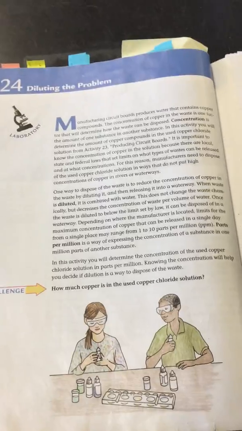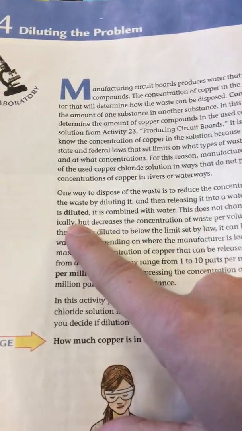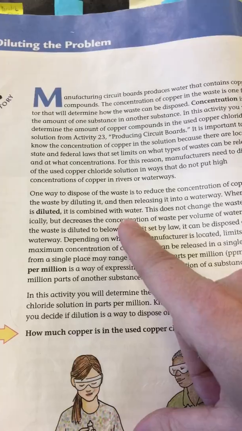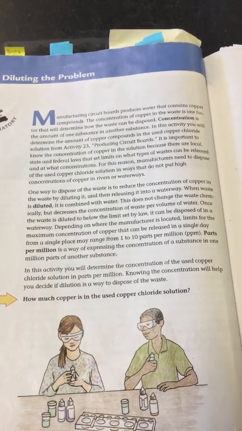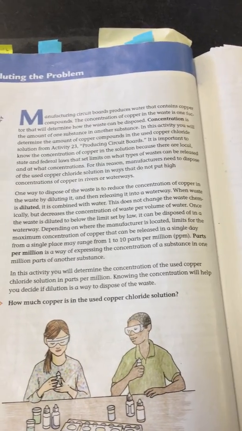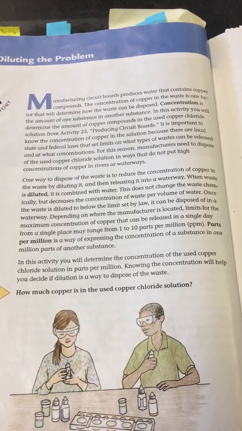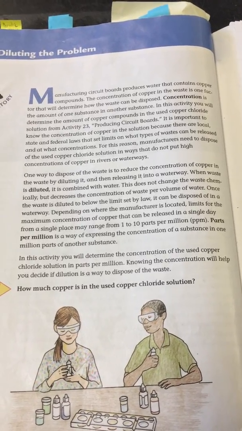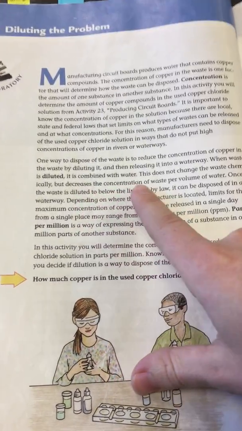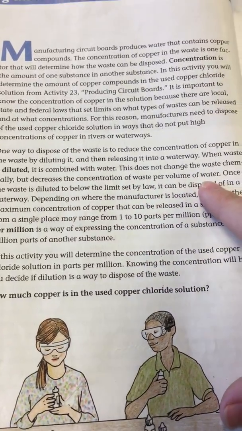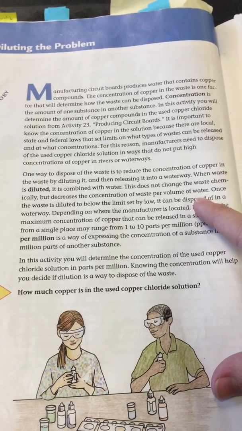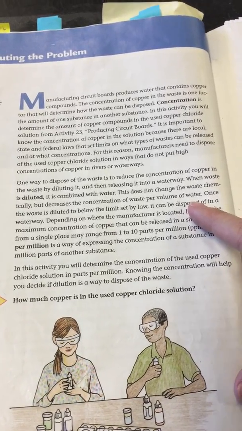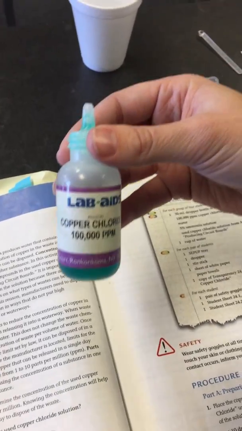The next word you need to know is dilute. When you dilute something, you have to add water to it. The more water you add to the solution, the weaker it gets. It does not mean that it's going to change the solution chemically, but it's going to decrease the concentration of waste per volume of water. So it's going to make it weaker and less harmful to the environment when you dispose of it. So we are going to try to dilute copper chloride and see if it's safe to dispose of.